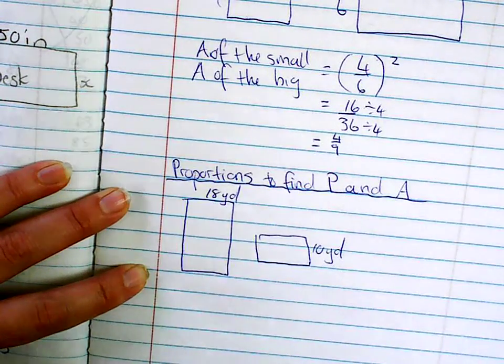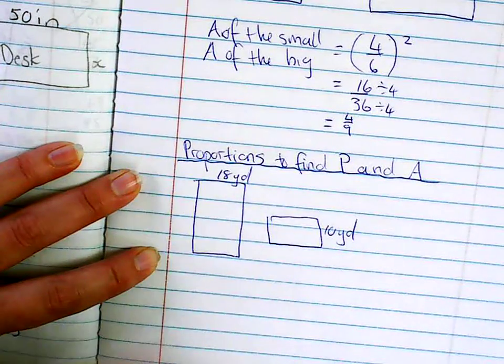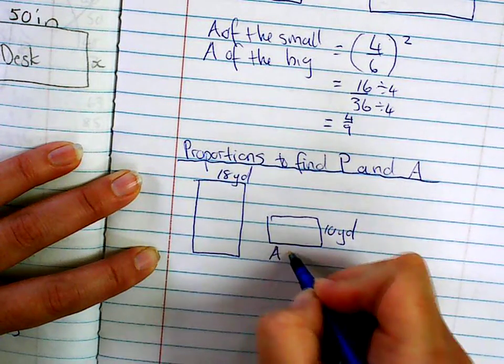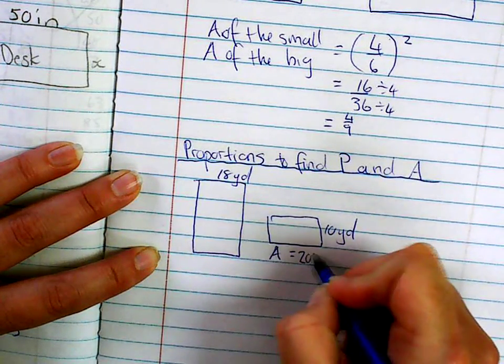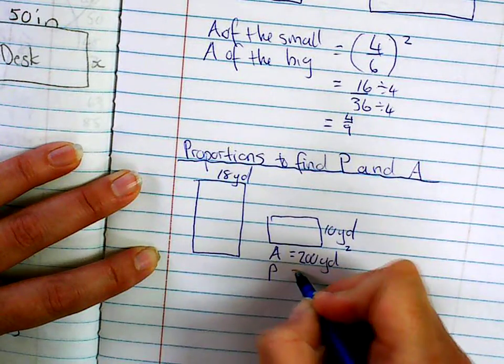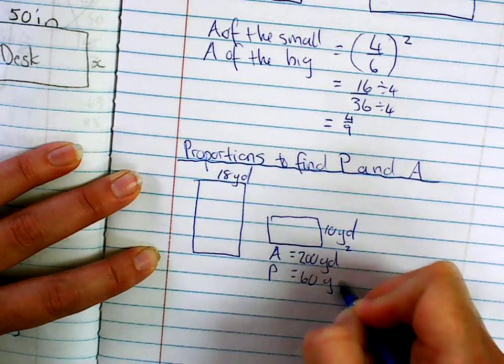Now look at this. They're going to give us the area of the small one. The area is 200 square yards. The perimeter equals 60 yards.